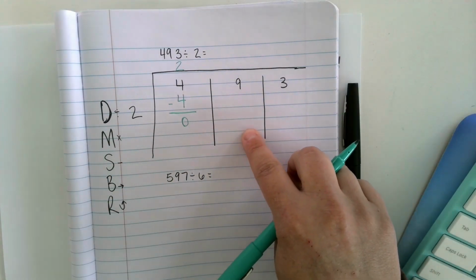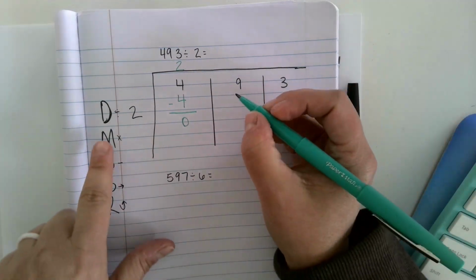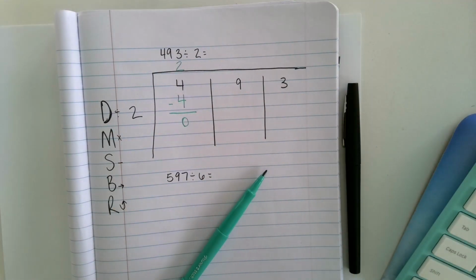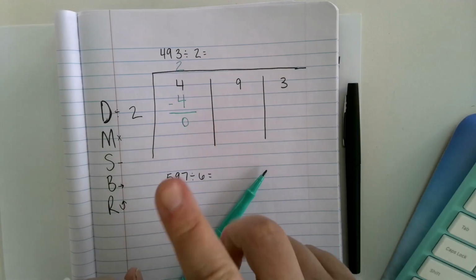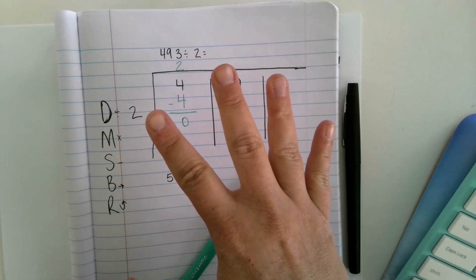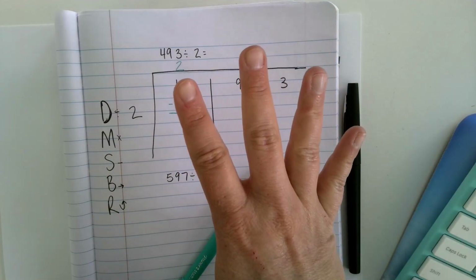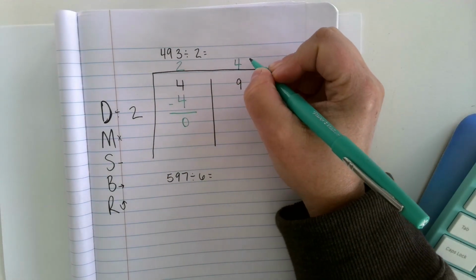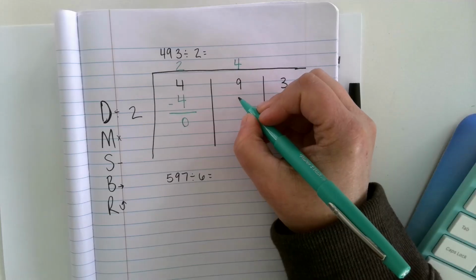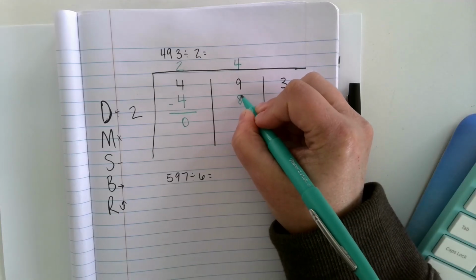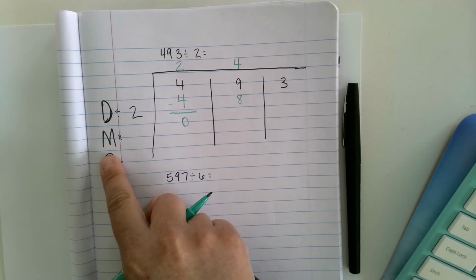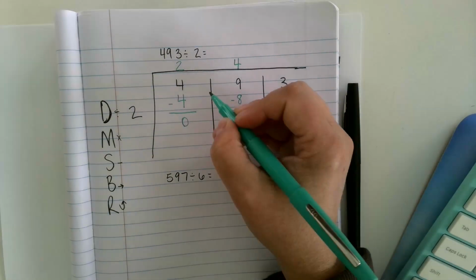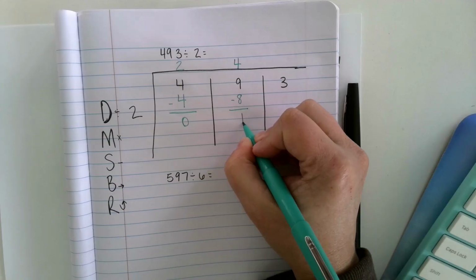Now I'm going to my tens. So I have 9 tens. Alright, I'm going to divide 9 by 2, so I'm going to skip count by 2 until I say 9 or something close to 9 without going over. So 2, 4, 6, 8. If I say 10, I've gone over, so I only can do it 4 times. 4 times 2 is 8. That's my multiply step. I subtract. 9 minus 8 equals 1.